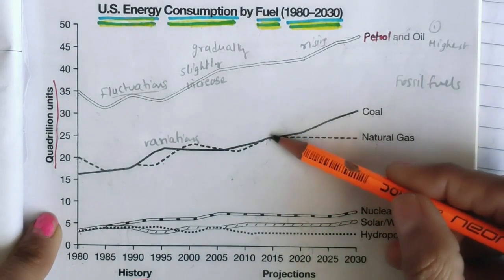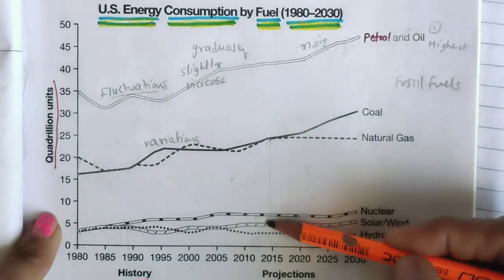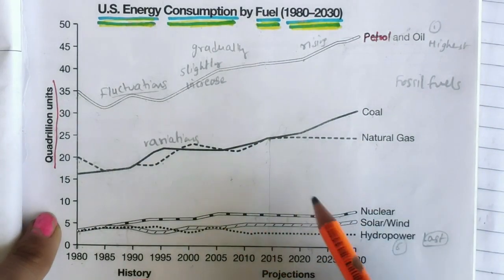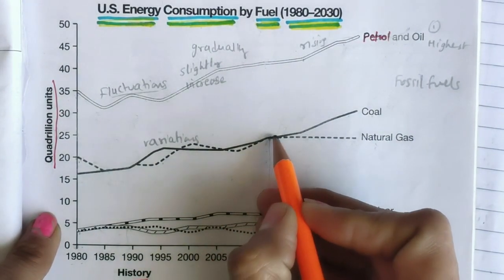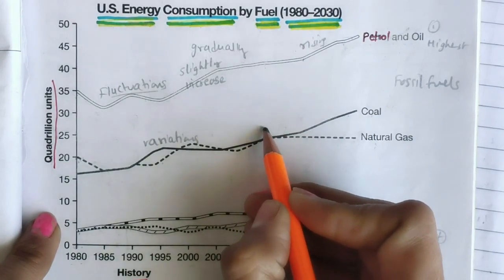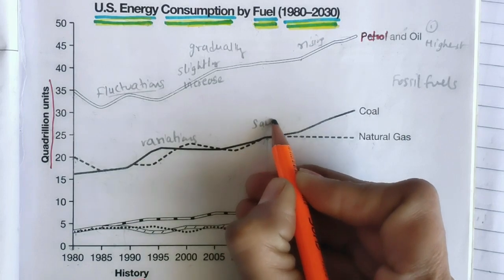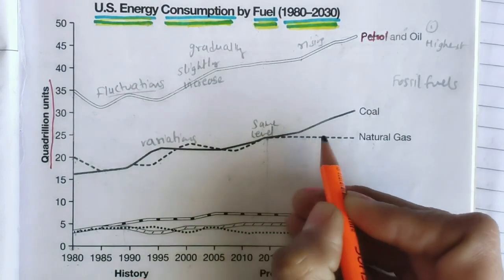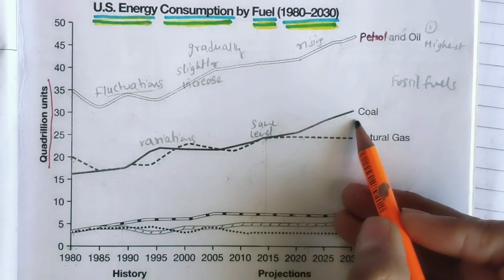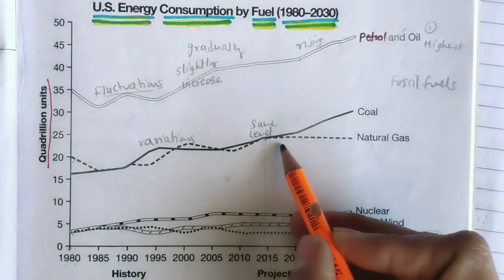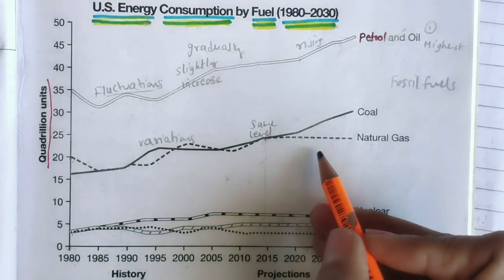So what is this point? You can just go through like this. This is 2015. In 2015 they were at the same level, and from here, coal superseded natural gas line.